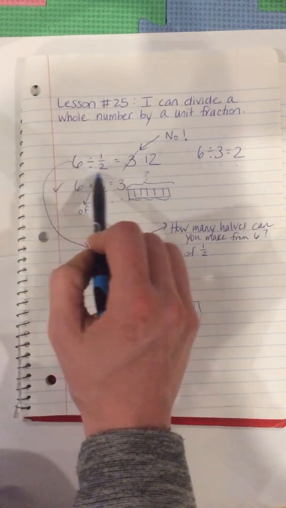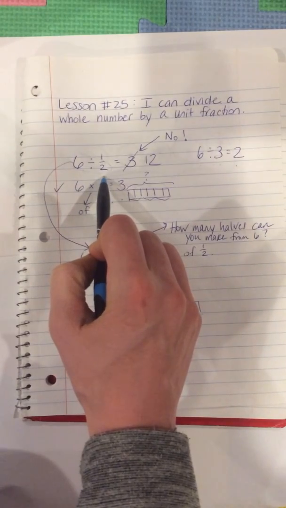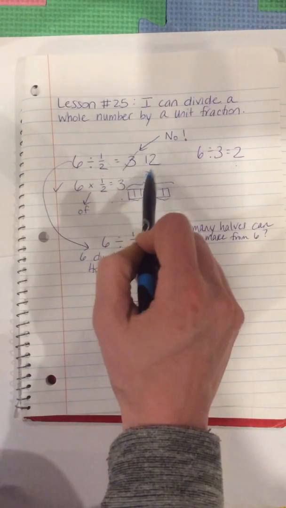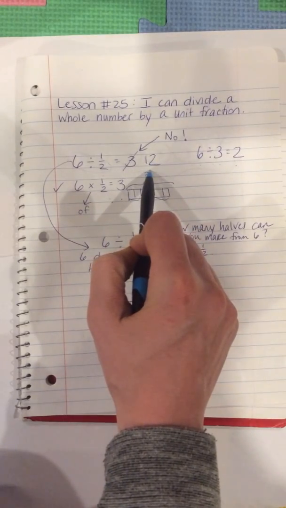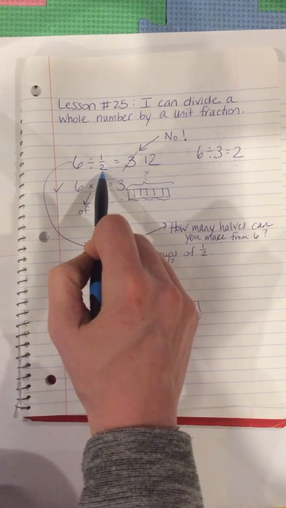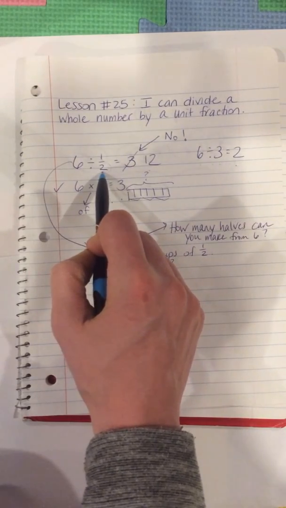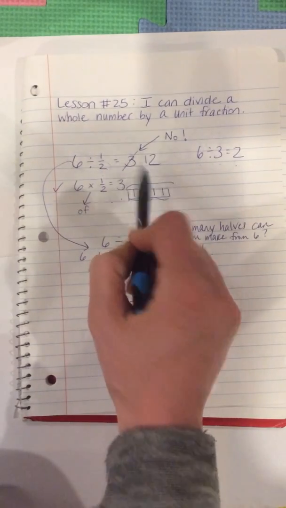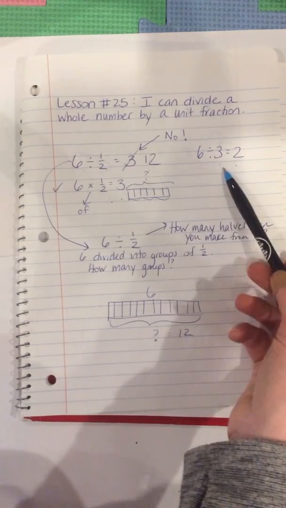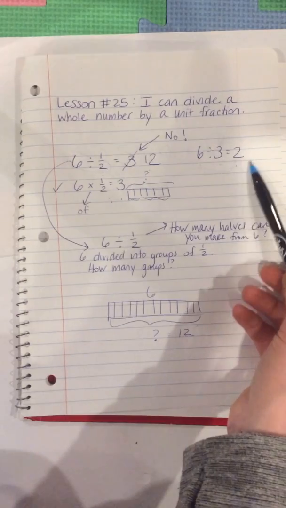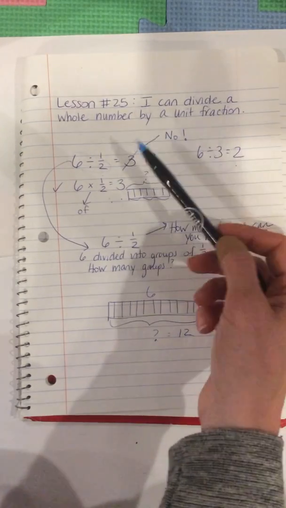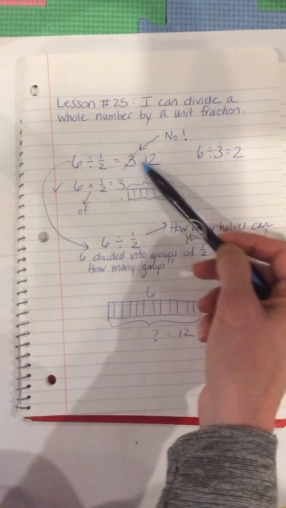Or if I have 6 brownies and I'm putting half in every bag, how many bags can I fill? Now it's 12. You can fill more bags if it's a fraction, because you're only putting pieces in the bag. So obviously you'll be able to fill more if you're only giving away halves at a time. If you have 6 brownies, you're giving away 3 at a time, yeah, you're going to get a smaller answer. Okay, so that's why when you have a fraction, you're going to get more.